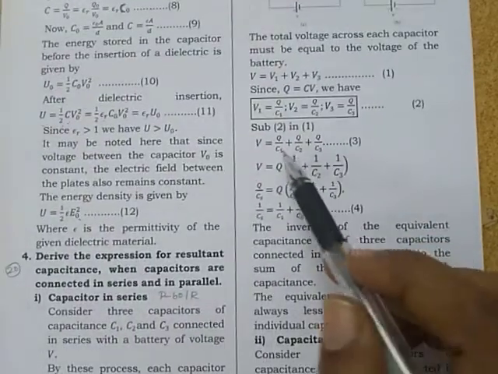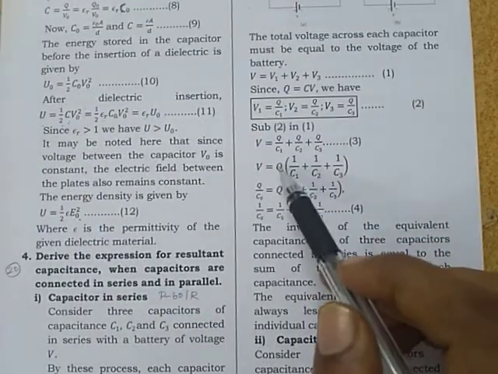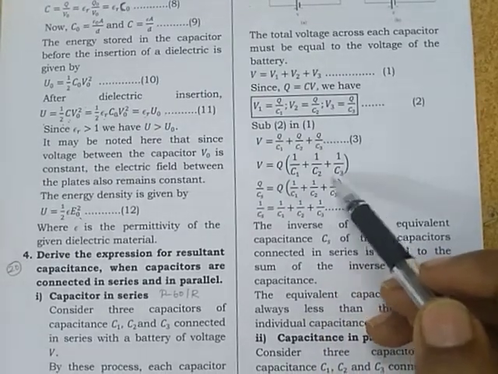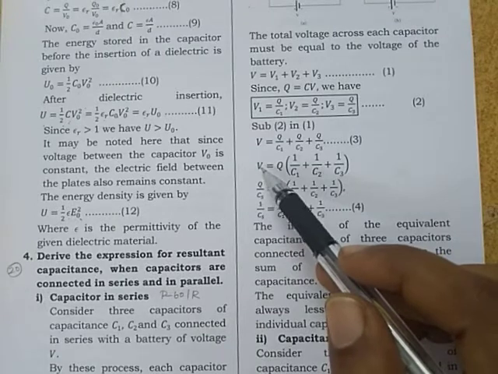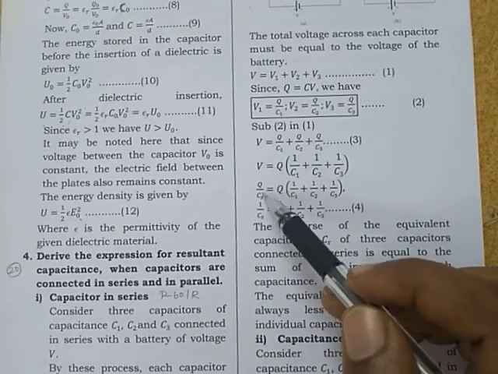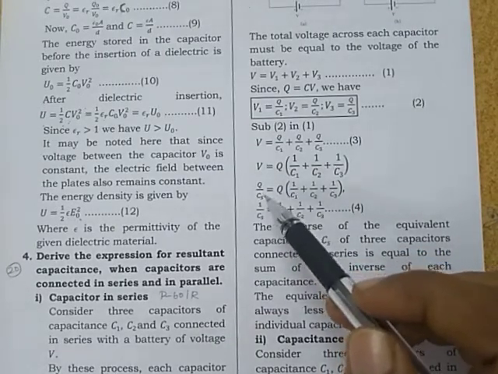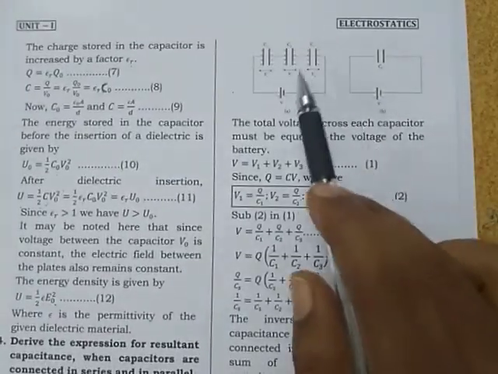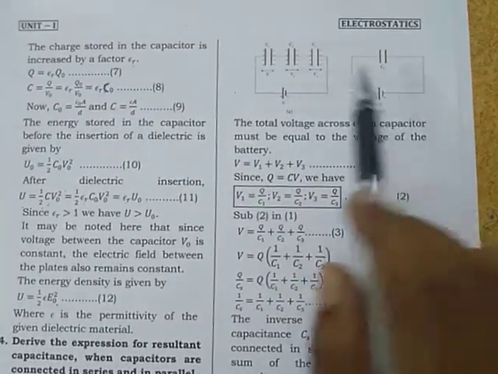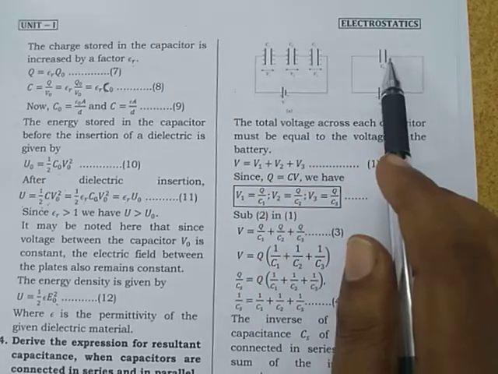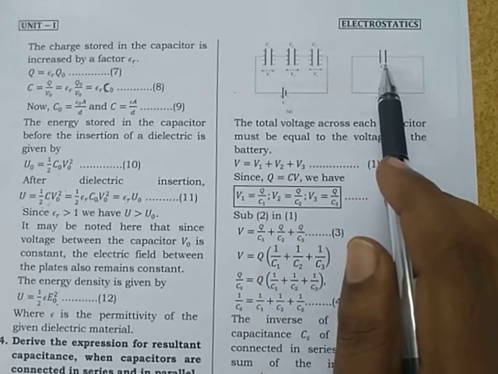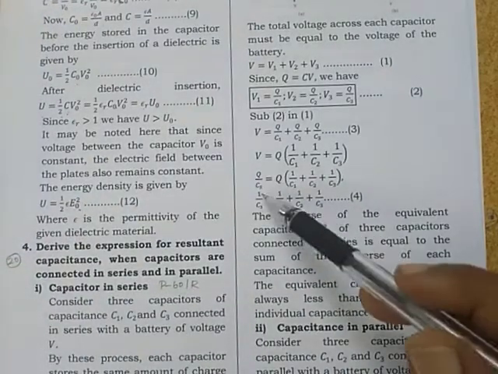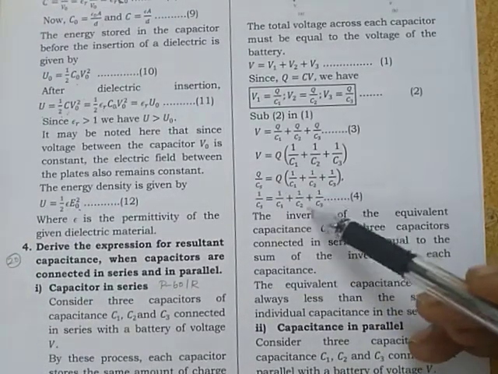Then Q is constant, taking it out of the bracket, we get 1 by C1 plus 1 by C2 plus 1 by C3. Then we know V is equal to Q by CS. Here CS is the effective capacitance of the capacitors that are connected in series. This combination is equal to this one. These three capacitors became a single capacitor having the capacitance CS. Then we get 1 by CS is equal to 1 by C1 plus 1 by C2 plus 1 by C3.